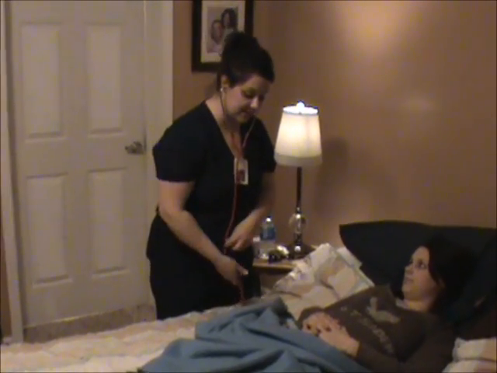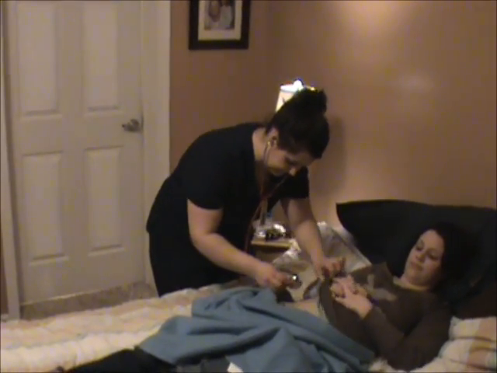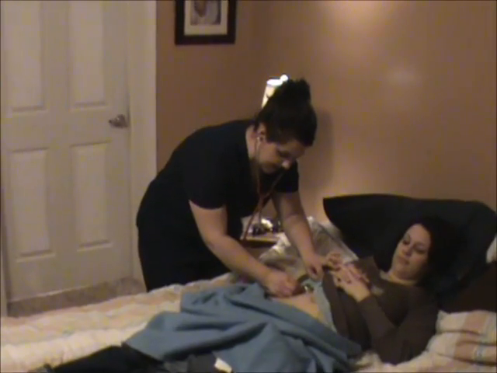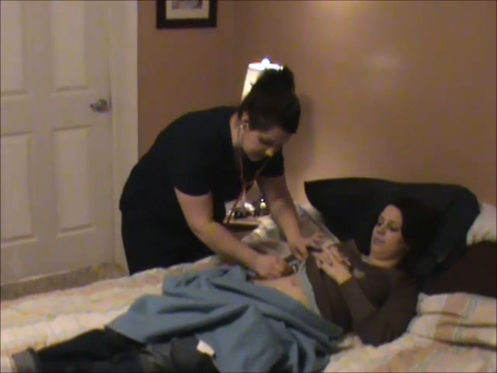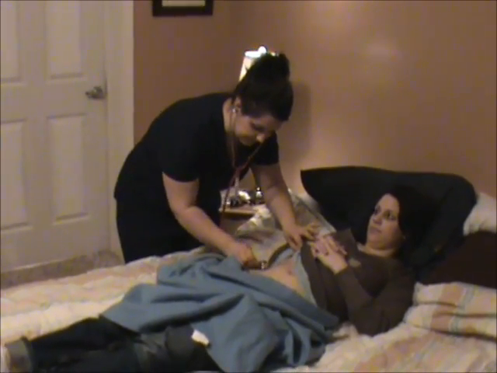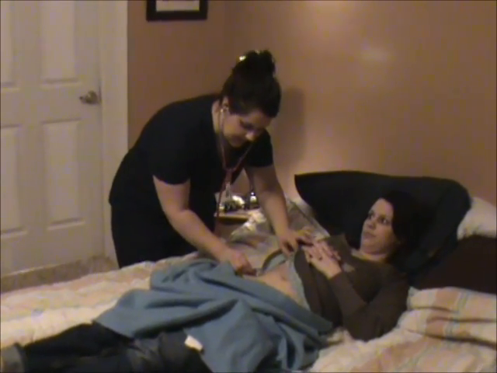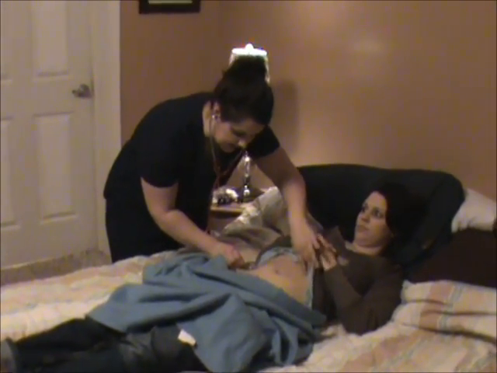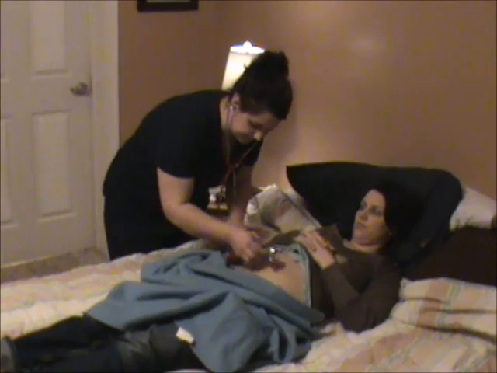Alright, and now I'm going to go to her abdomen, and I'm going to start by auscultating all 4 quadrants. And I want to listen to any abnormal sounds, such as if there's hypoactivity or hyper.